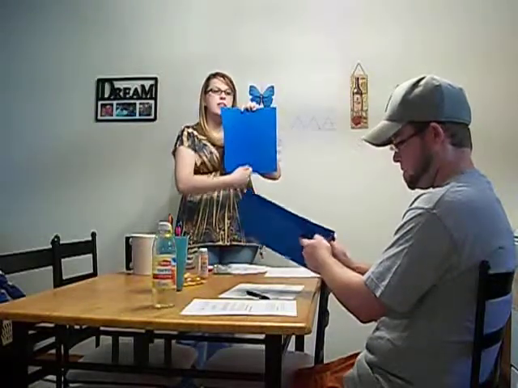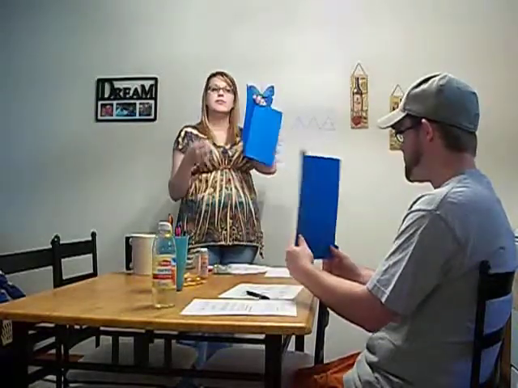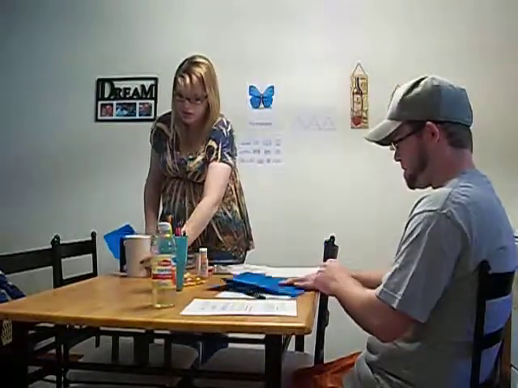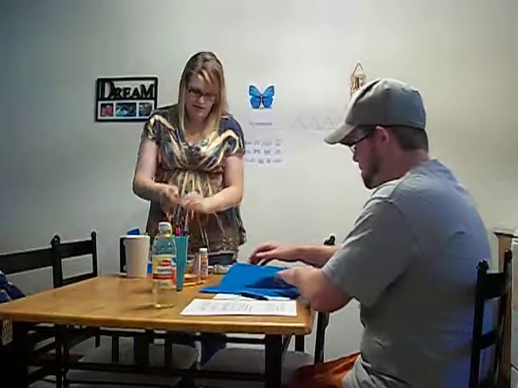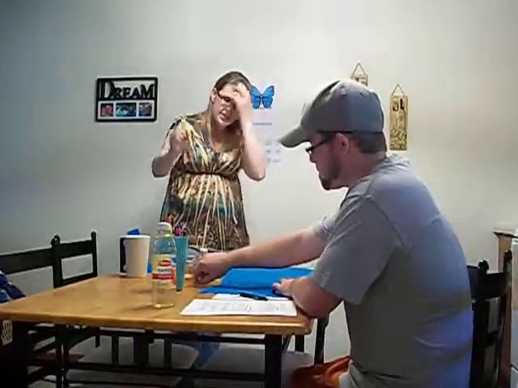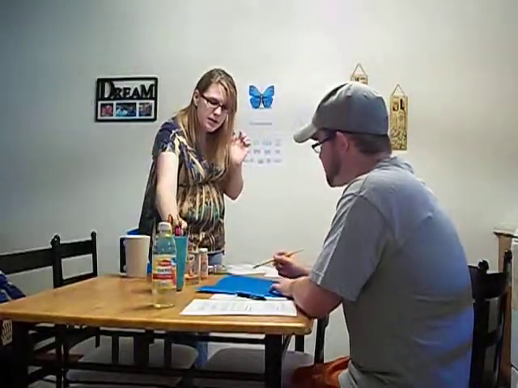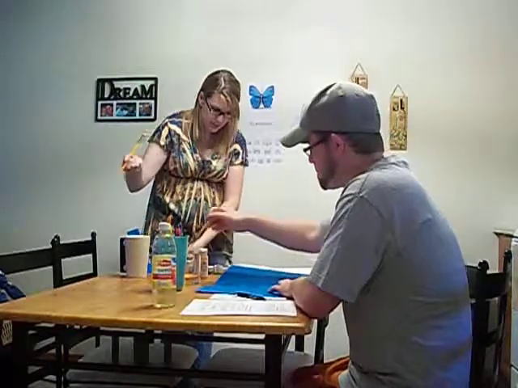What does the crease create? A line of symmetry. Very good. So now you're going to take your paintbrush and dip it into your paint. Make sure you get enough paint on your paintbrush.